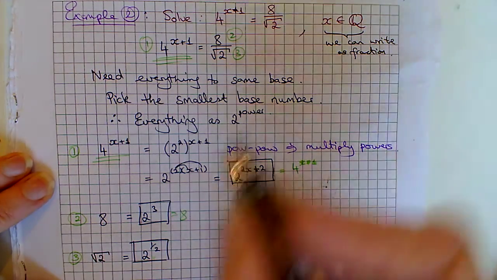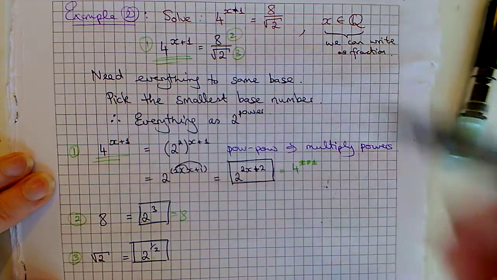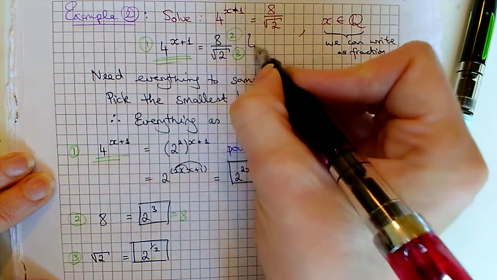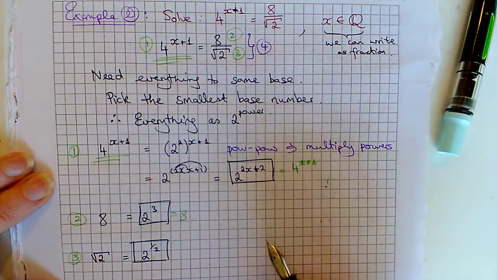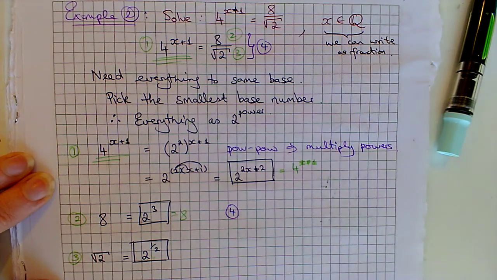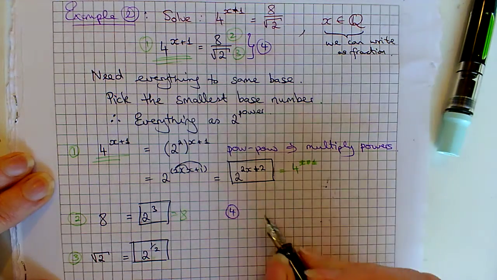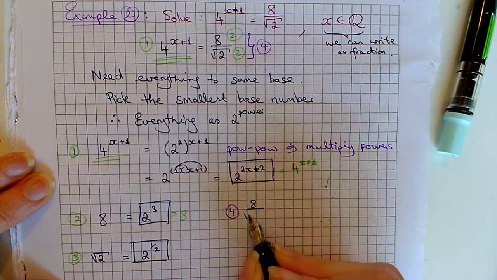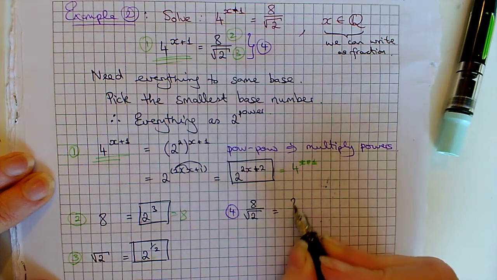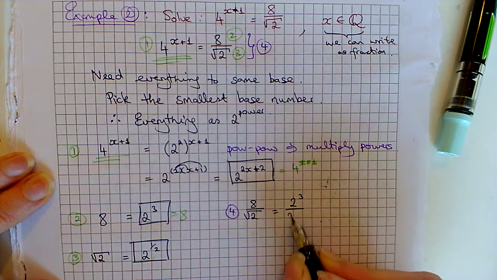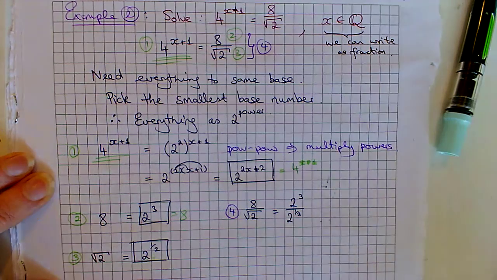Okay, now we have a fourth thing. We have to put these two together as a step 4 because they are divided. So what we have is, instead of 8 over the square root of 2, we're going to write that as 2 to the power of 3 over 2 to the power of a half.